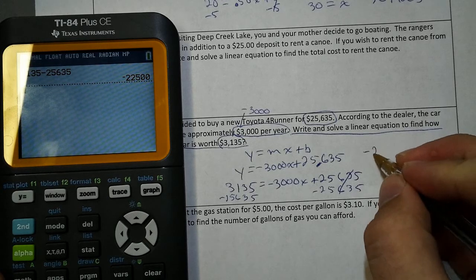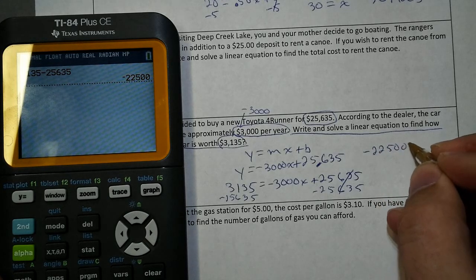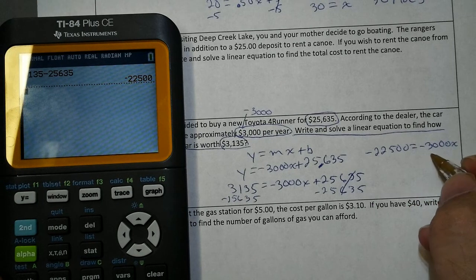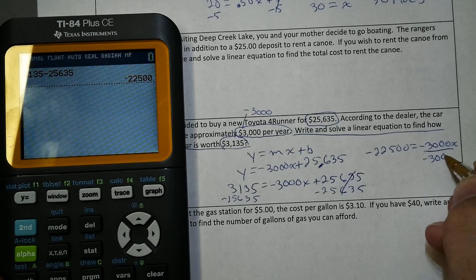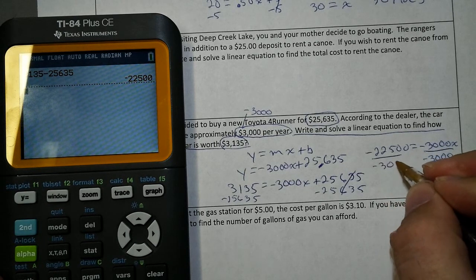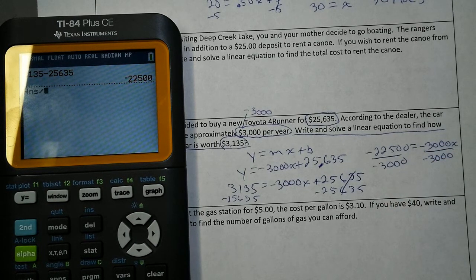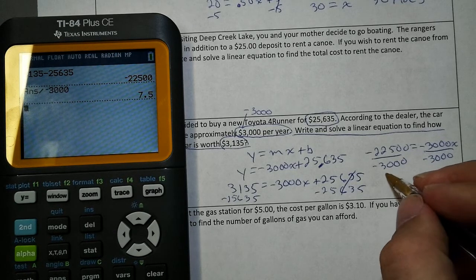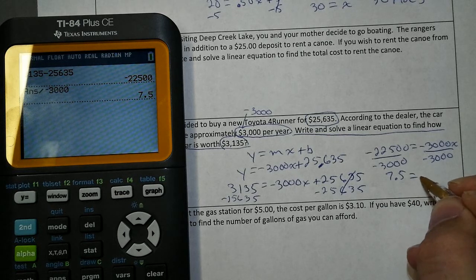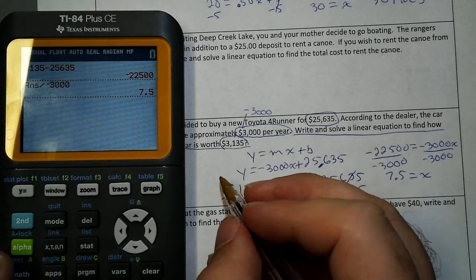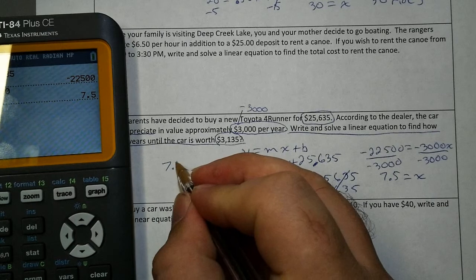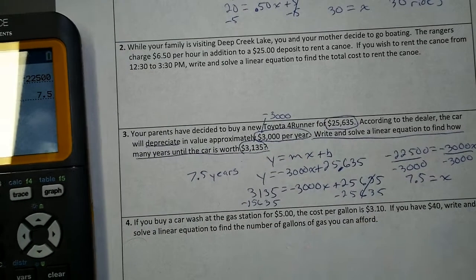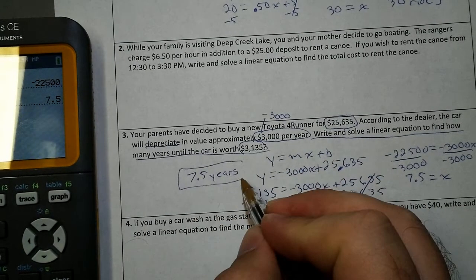So I've got negative 22,500 equals negative 3,000x. And the last thing, I'll divide by negative 3,000. And I'll get 7.5. So in about 7.5 years, the car will be worth only $3,135.